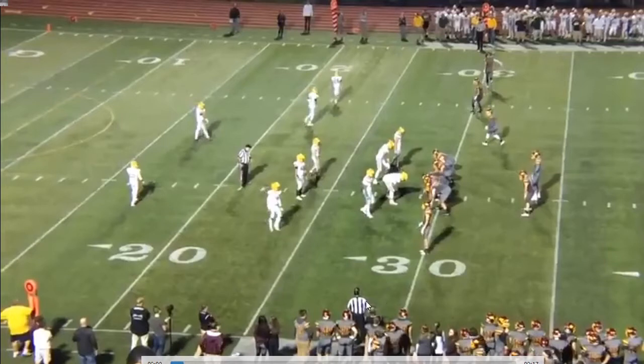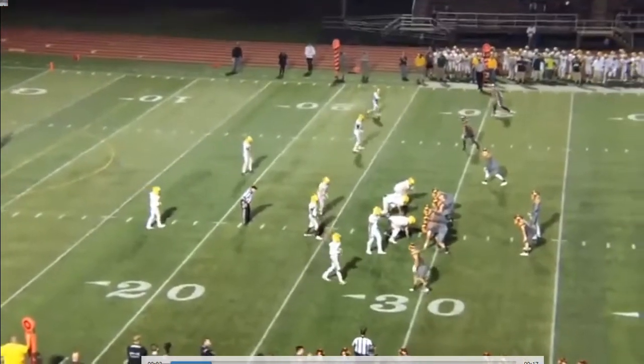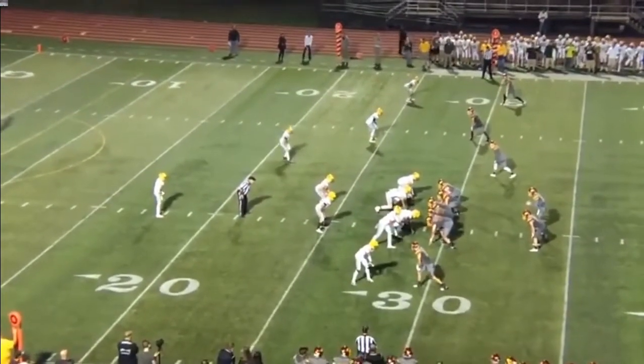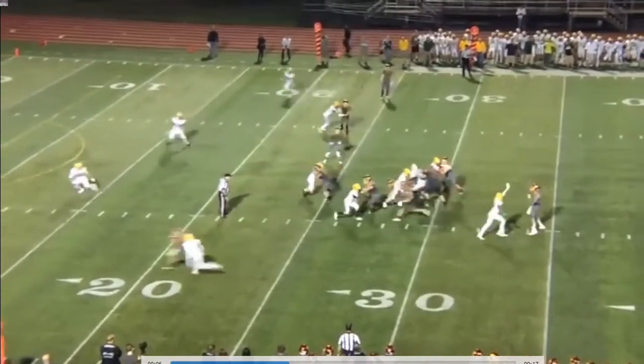Well, I have the answer, because if we watch the linemen and watch what the line judge's key is, this tackle. Watch what the linemen do. They're run blocking. And when that pass is thrown, we've got ineligibles downfield. Imagine that.